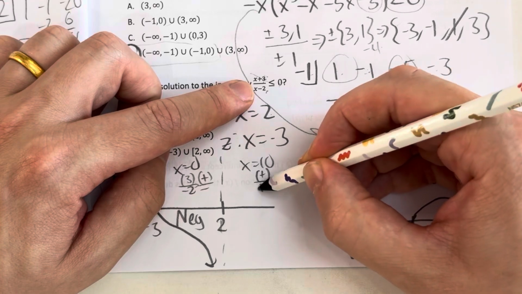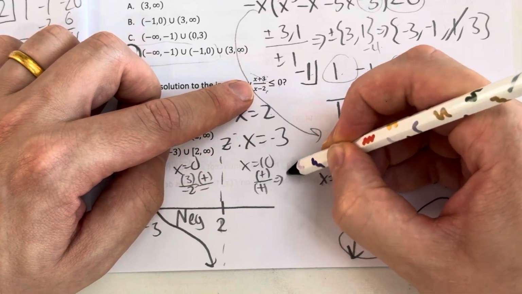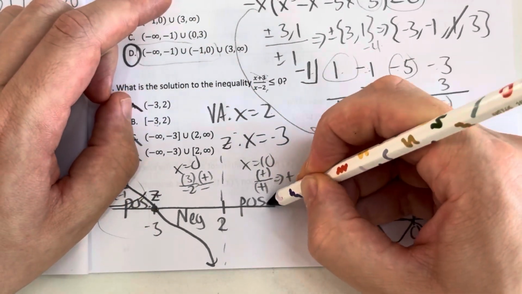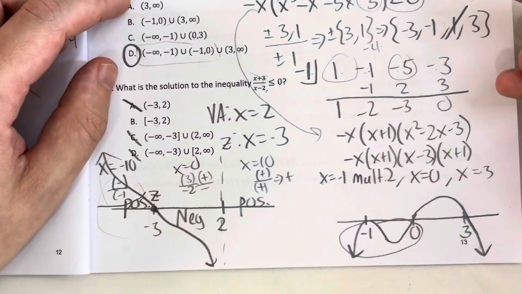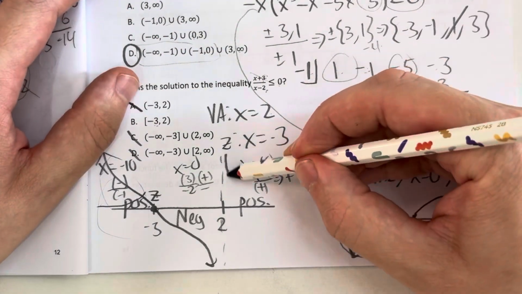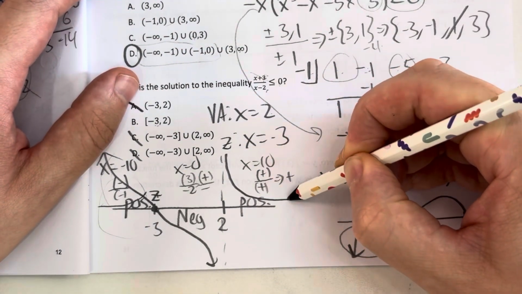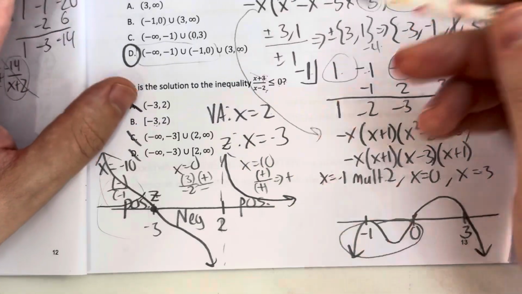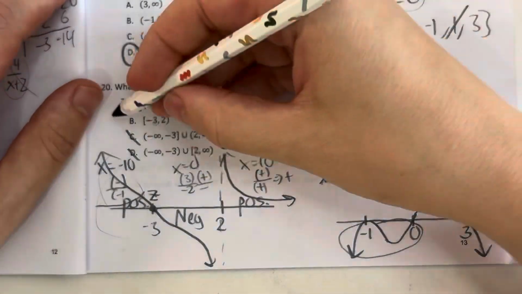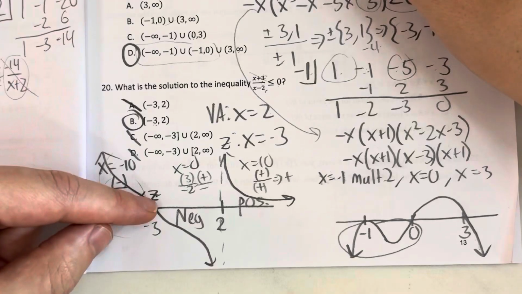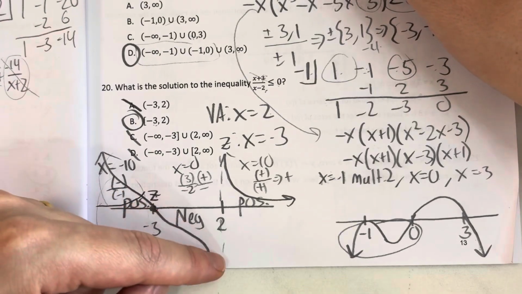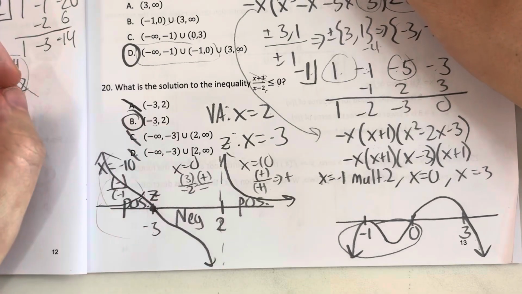Positive over positive is positive. And so it's not less than or equal to 0. Beyond 2, it's probably something like this. So our answer is this. At negative 3, it's equal to 0, then it goes negative, hits a vertical asymptote, never reaches.